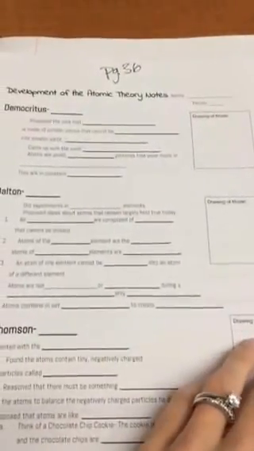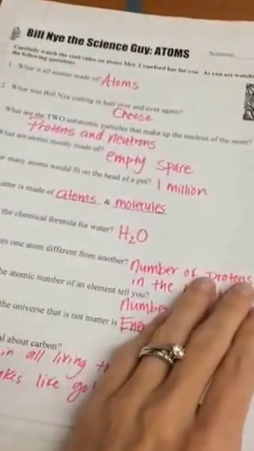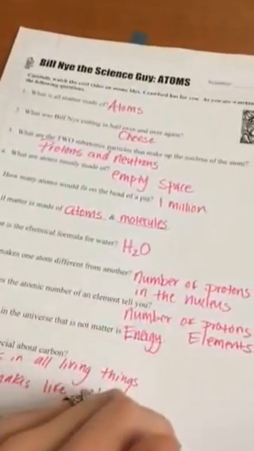If you're missing these notes, they are on the agenda posted to the calendar on Science 7. On page 37 should be Bill Nye the Science Guy Atoms, and make sure you completed the backside of practicing the element symbol and chemical names.